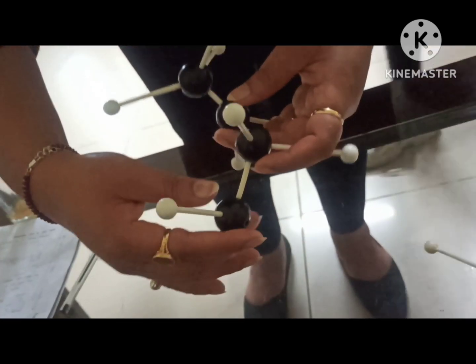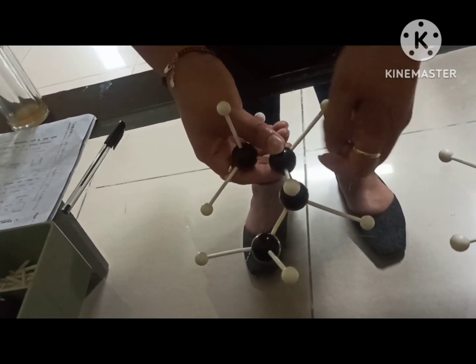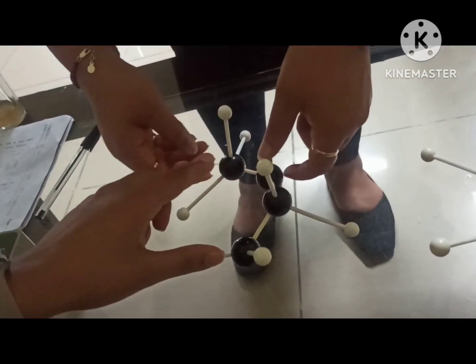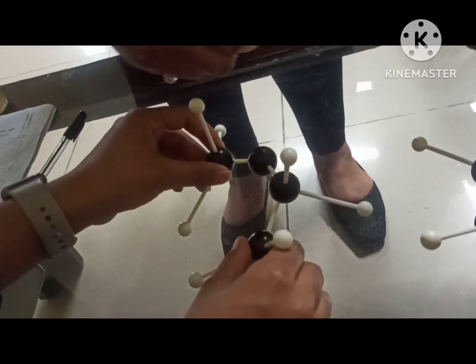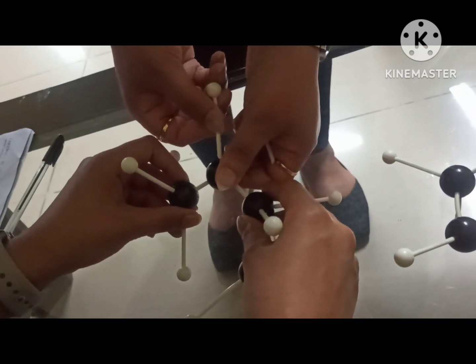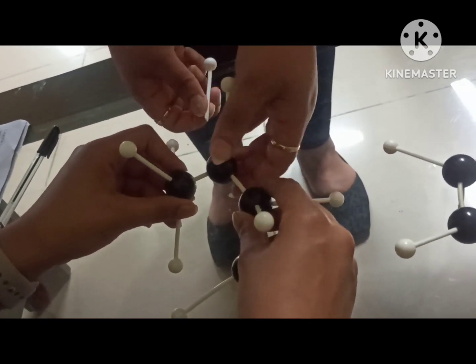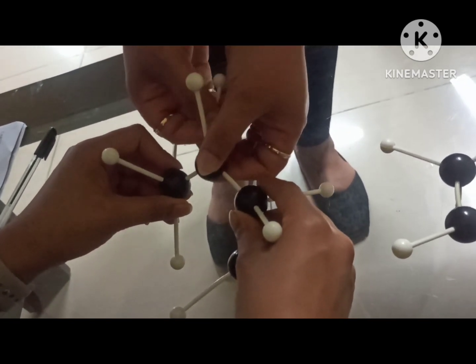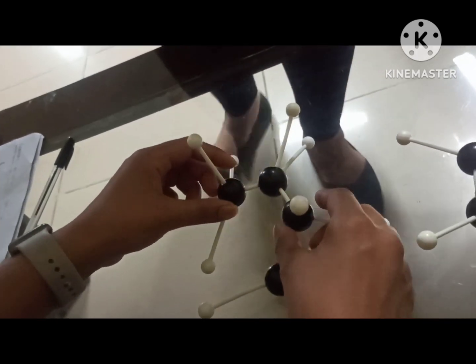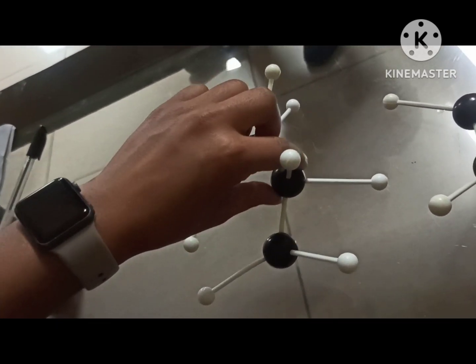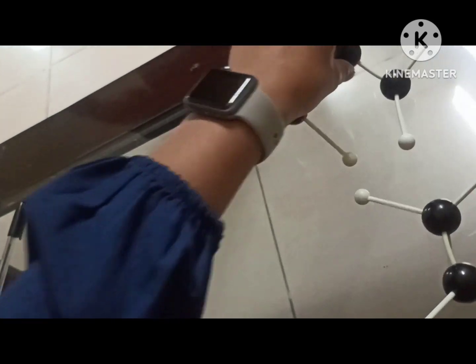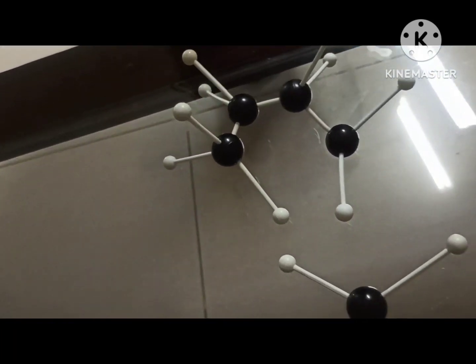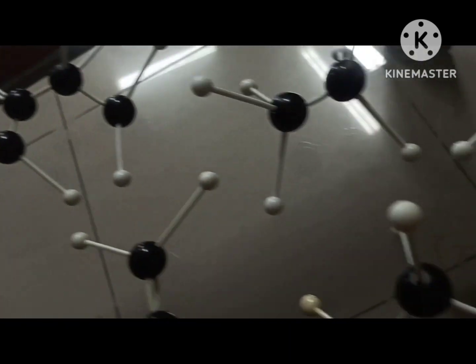The structure is here. You can keep it on a platform, and you can easily replace this hydrogen with any other halogen and after that you can see the effect. You can see on the right side there is an alkene, or we can say an ethene, and in my hand there is a butane. Fine. Now we have covered up to this end: methane, ethane, propane, butane.